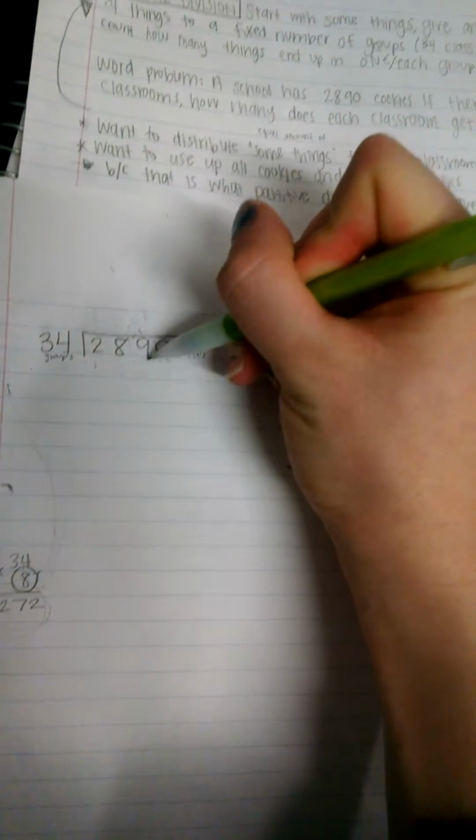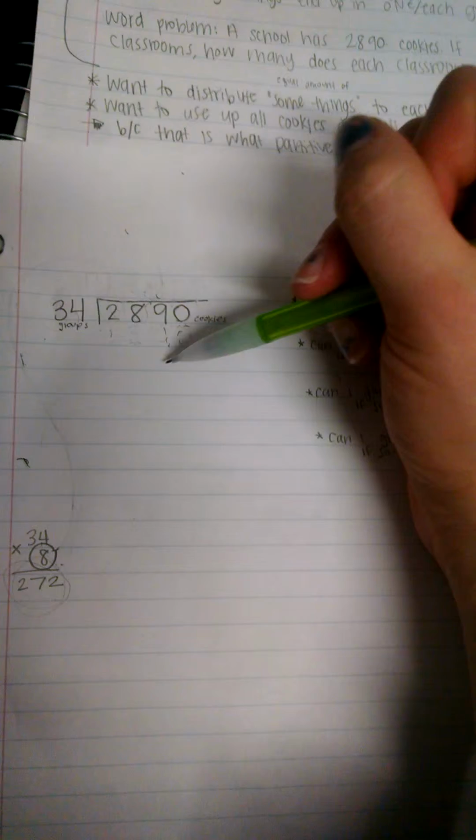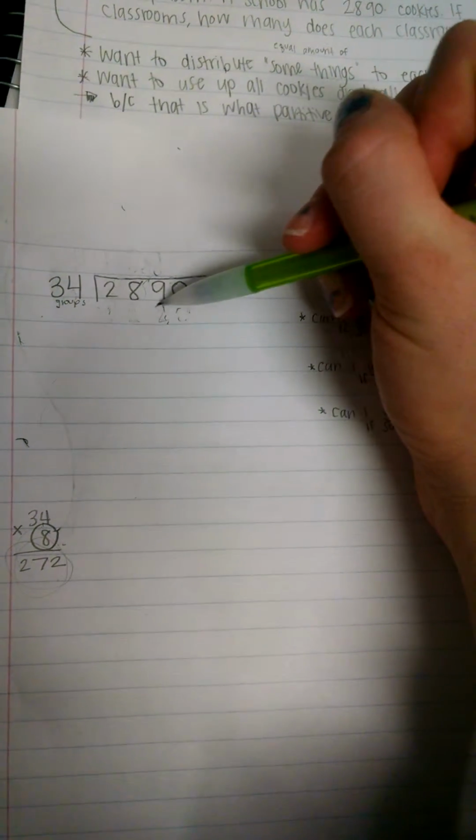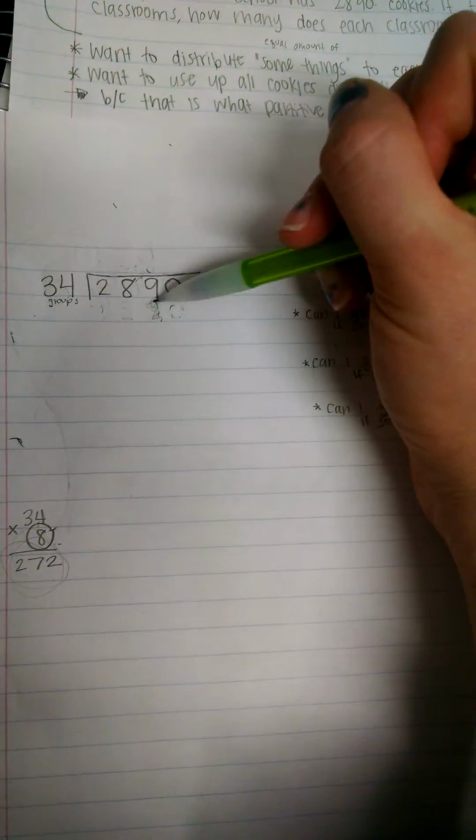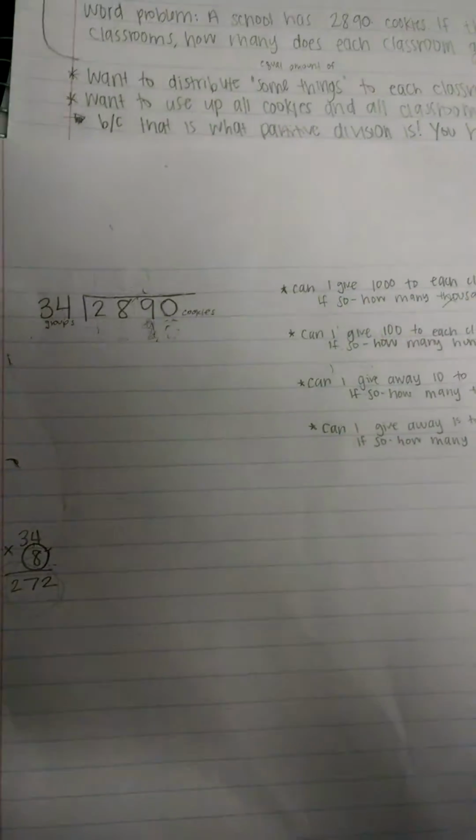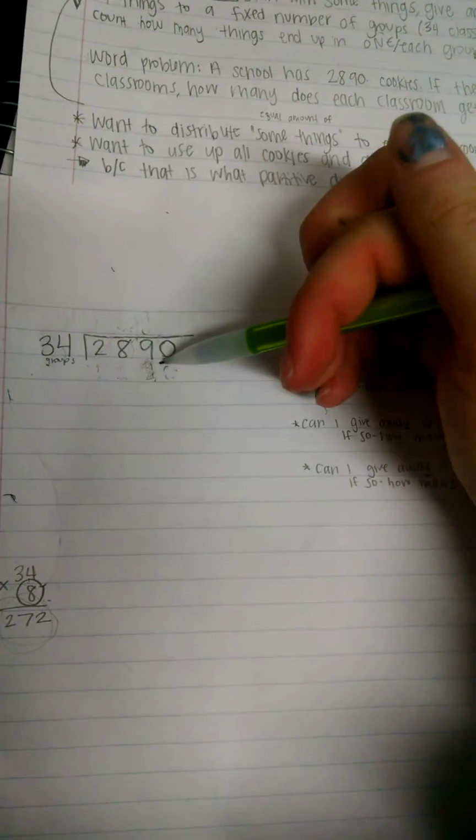And can we do that? Let's see. How many tens can we give away? 10, 20, 30, 40, 50, 60, 70, 80. We can give away 80. Can we give away 90? No, we cannot.